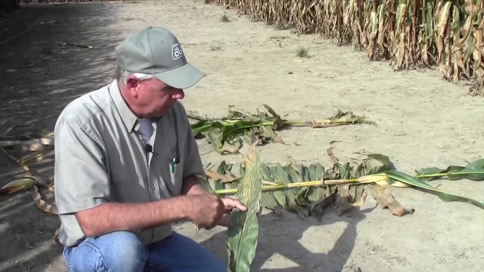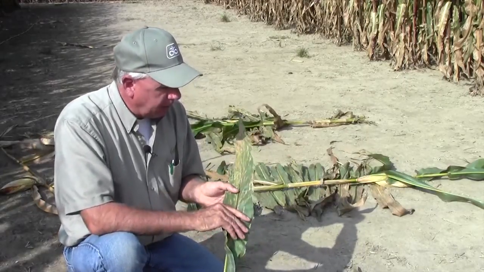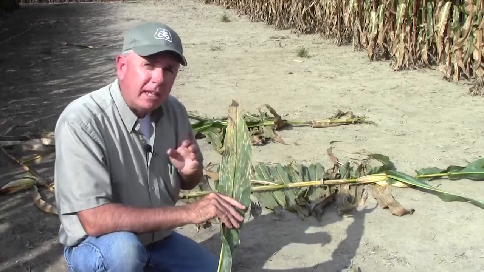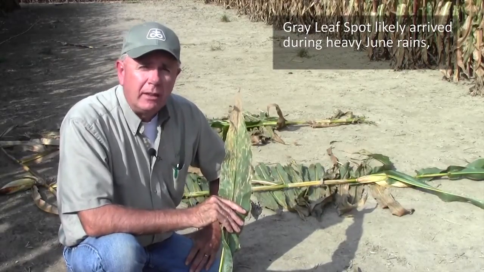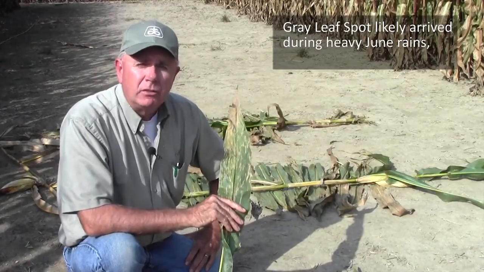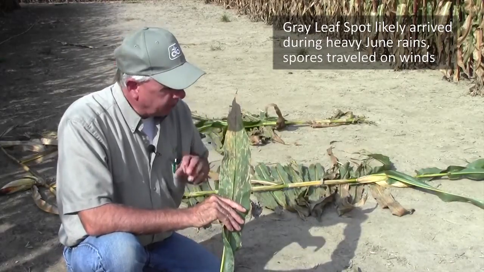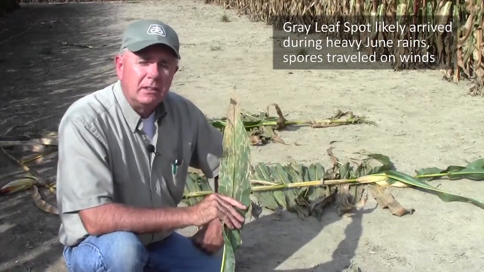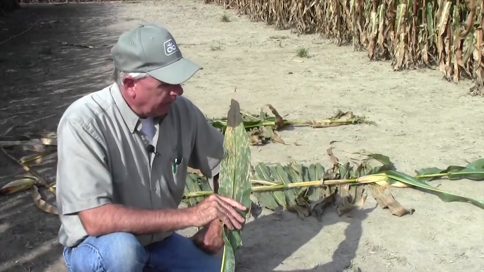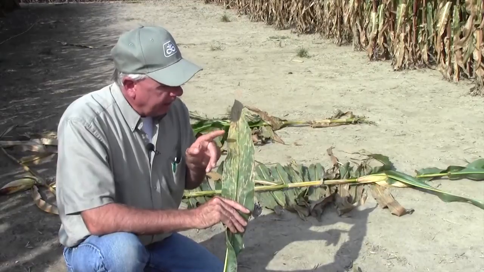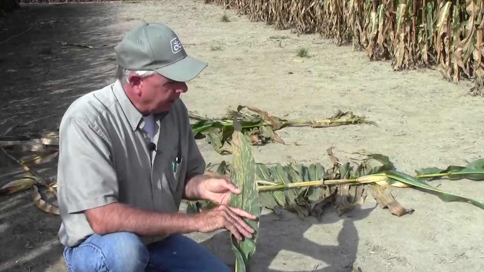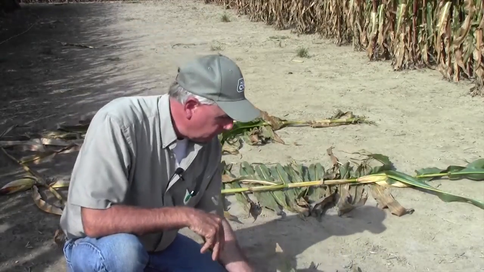But in the meantime, just be aware that grey leaf spot is here. It probably came here this year more because of the heavy June rains we had. They were very vicious, very fierce. The winds that came in likely brought the spores from further west and south, from Indiana and Ohio. So we just have to realize that grey leaf spot is here. It can impact the quality of the crop, and we just need to be able to manage it, okay?